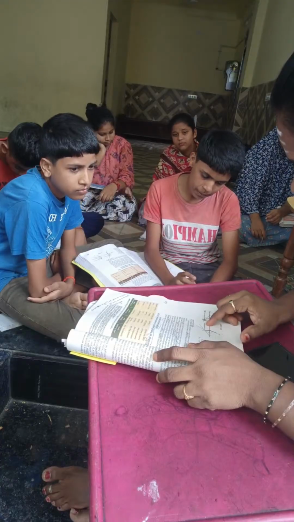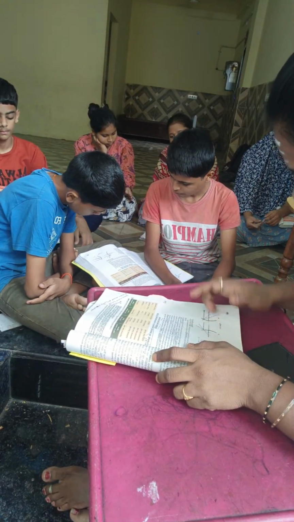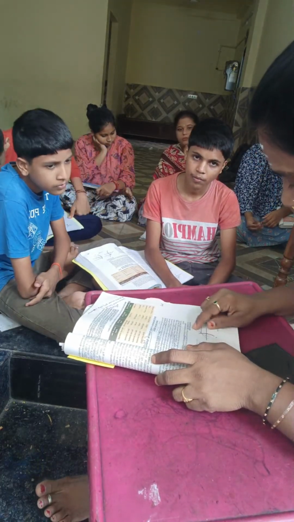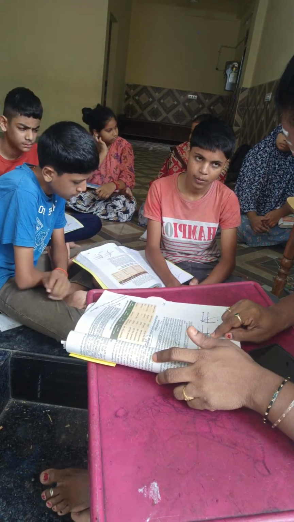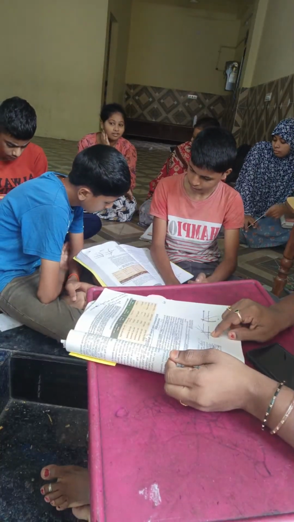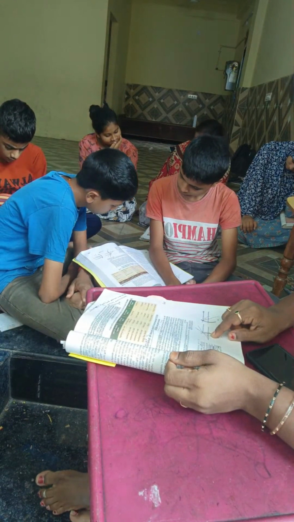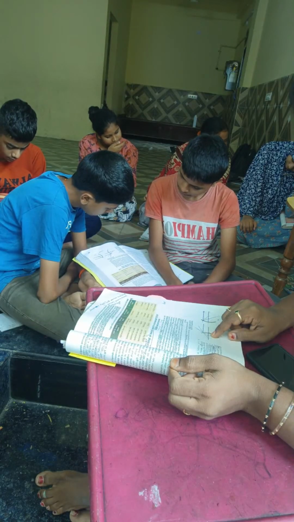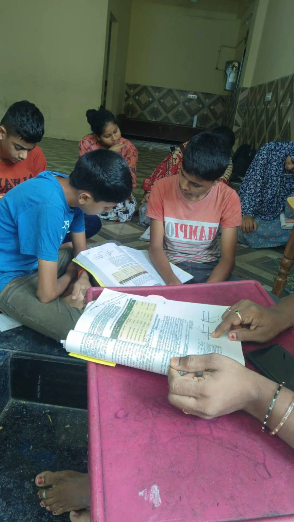In the second case, convex mirror, the reflected ray, if you extend it, forms at the focus. A ray parallel to the principal axis, after reflection, will pass through the principal focus in case of a concave mirror, or appear to diverge from the principal focus in case of a convex mirror.